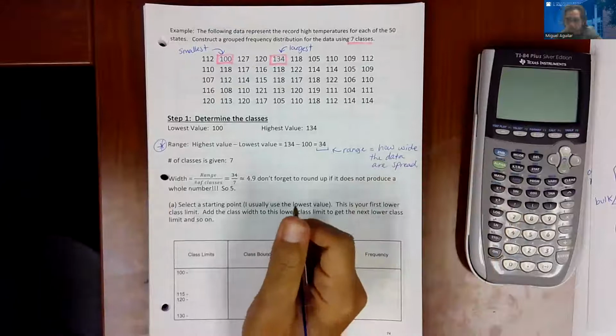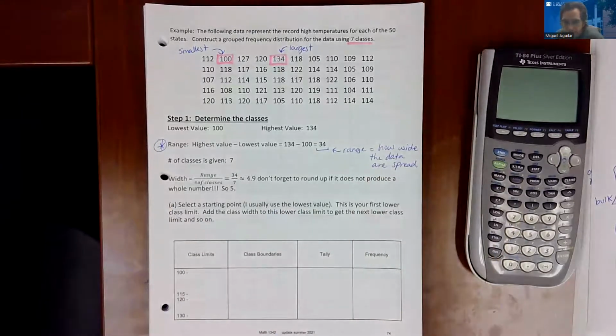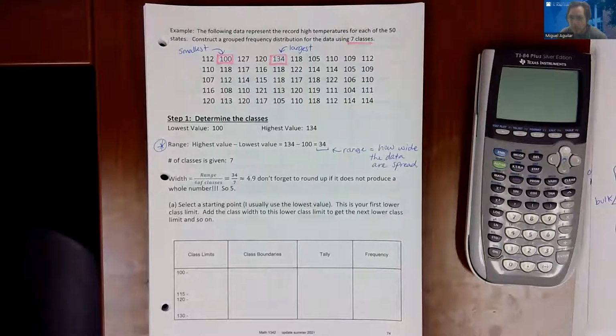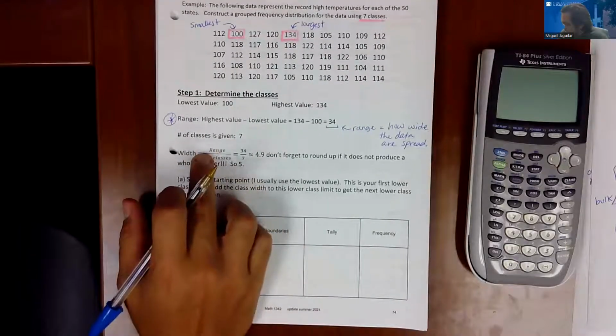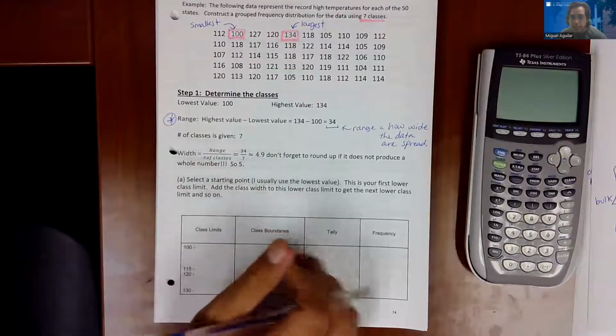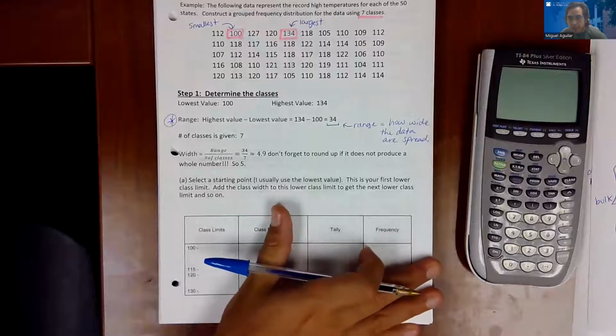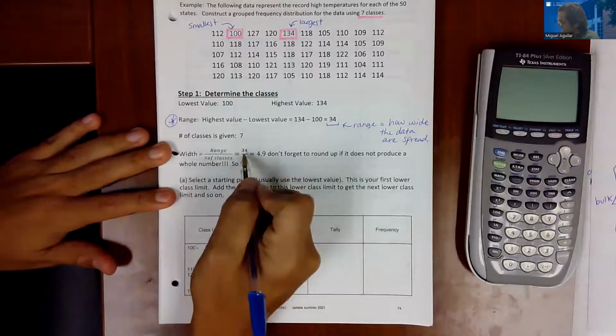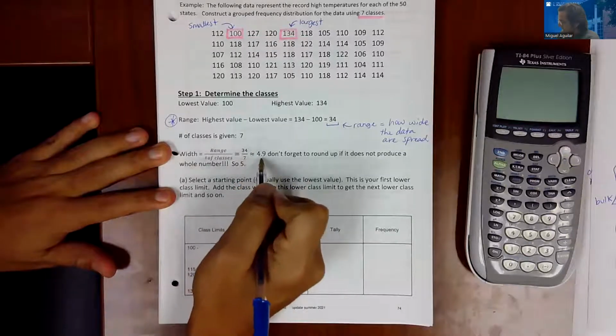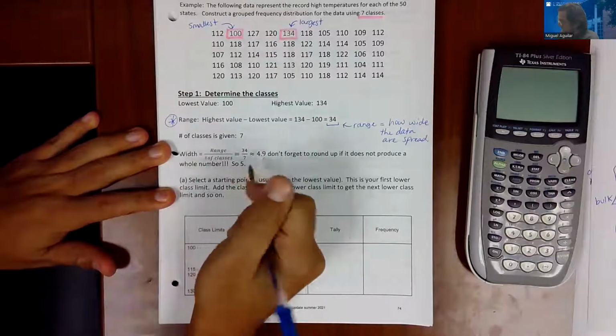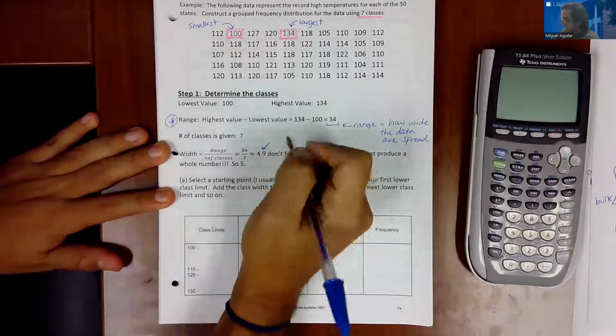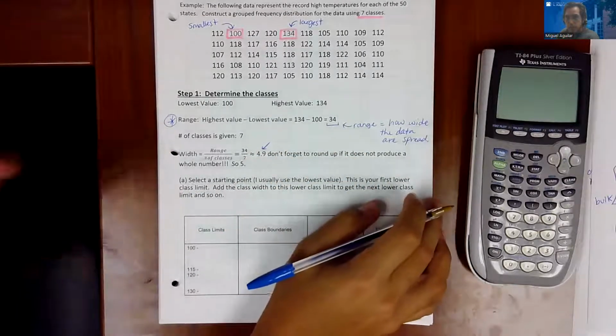Another way that we can calculate the width of our classes, because we're constructing those classes, is by taking the range and then dividing by the number of classes. In this particular problem, they said use 7 classes. So now that we have the range, we can divide that by 7 and get 4.9, right? But we don't want to be using decimal points to construct our class widths.